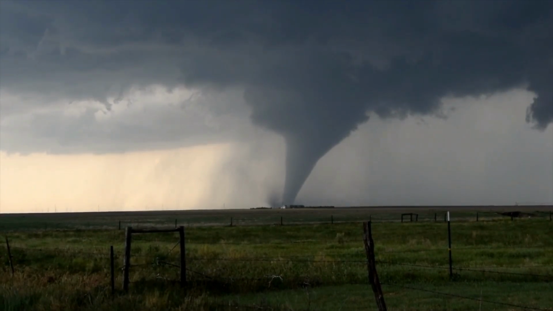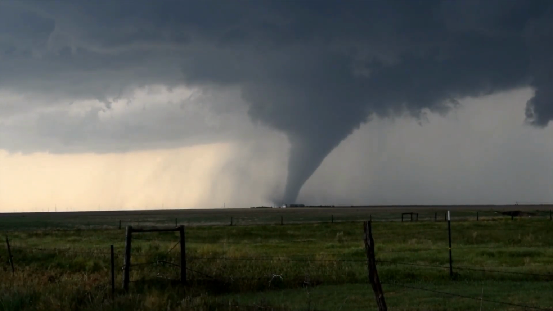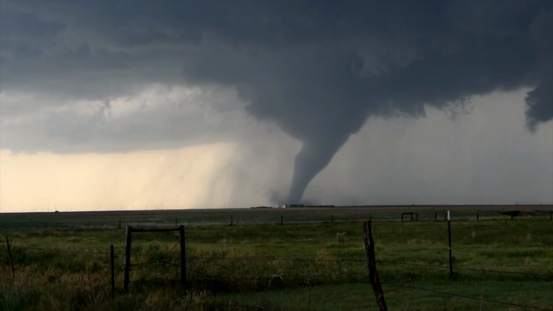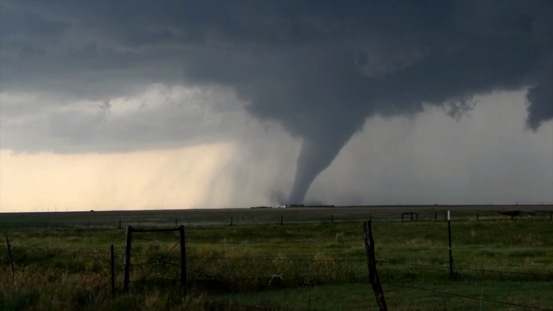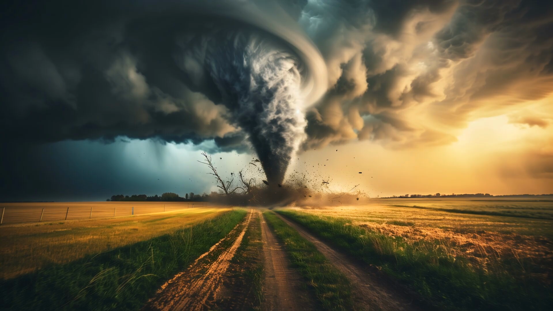A. Atmospheric instability. One of the key factors for the formation of tornadoes is atmospheric instability. This occurs when warm, moist ground air is covered by a layer of cooler air, forming a temperature and density contrast. Under such conditions, warm air begins to rise, creating strong updrafts. These updrafts are essential for the development of storms and, by extension, tornadoes.